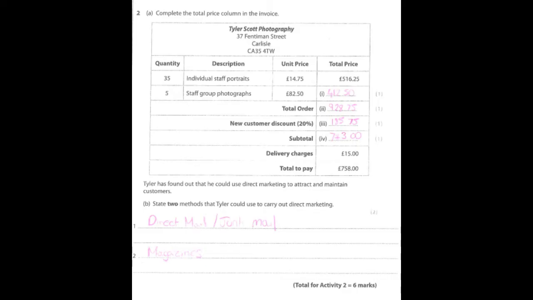Now this part potentially could catch you out. You get a new customer discount of 20%. That's 20% of the order total. So you need to find out the amount of discount that you will be given. So at this point here, you either multiply the 928.75 by 0.2, which would be 20%, or you use a method you may use where you find 10% and times it by 2, but you would then get £185.75.